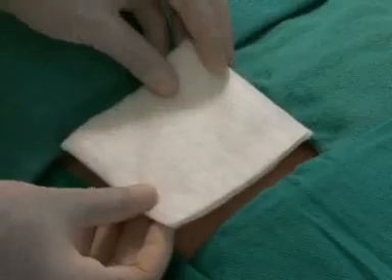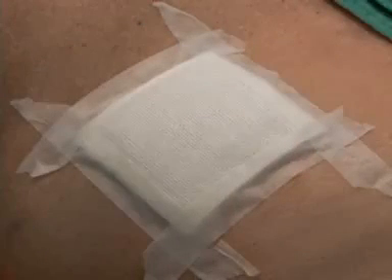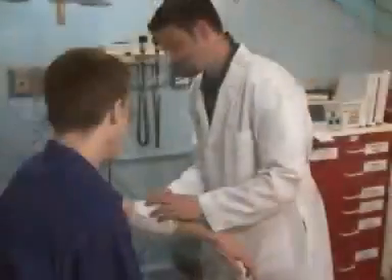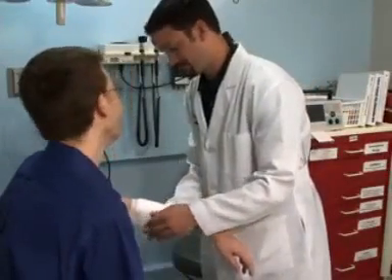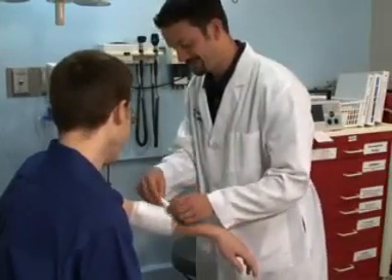Cover the abscess wound with a sterile, non-adherent dressing. Topical antibiotics have a limited benefit and are not required. As with any wound, be certain that the patient's tetanus immunizations are up to date.